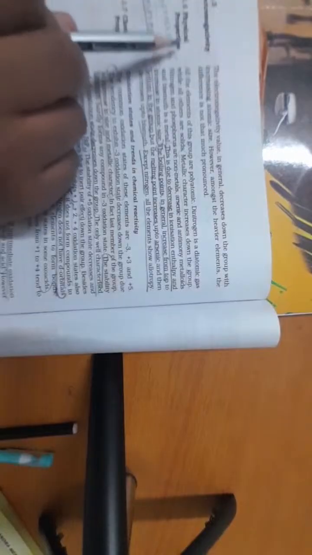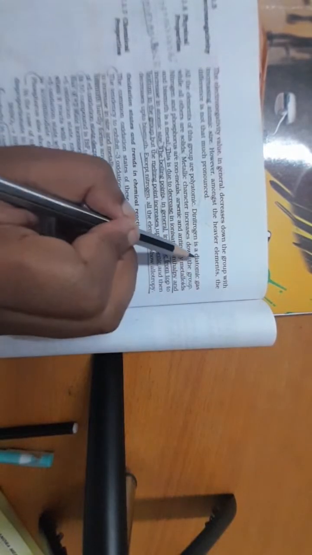So the physical properties are given here. It is given that all the elements of these groups are polyatomic. So dinitrogen is a diatomic gas, while the others are solid. That means nitrogen is a gas, and the other elements like phosphorus, arsenic, antimony, bismuth are solid.